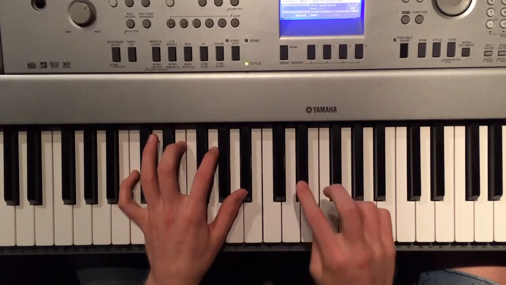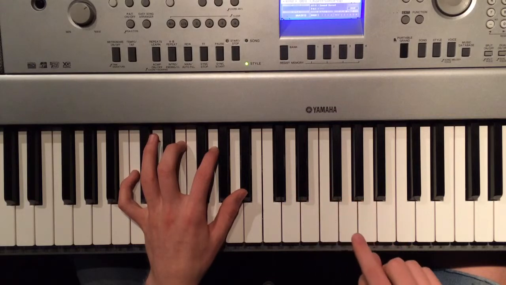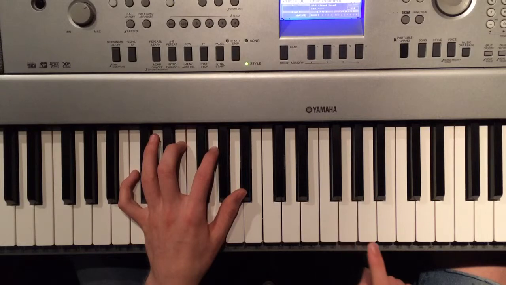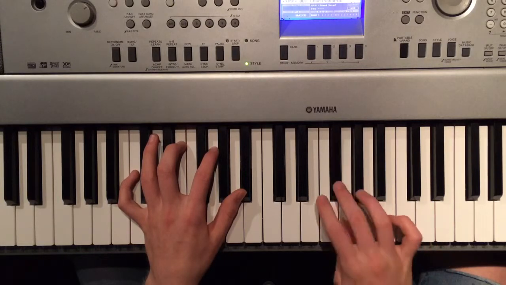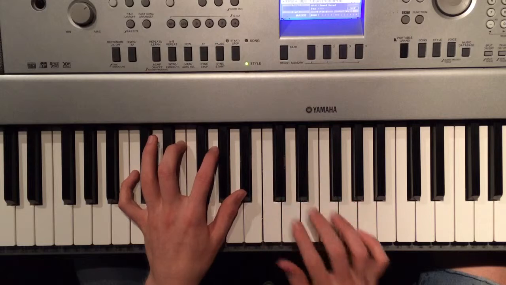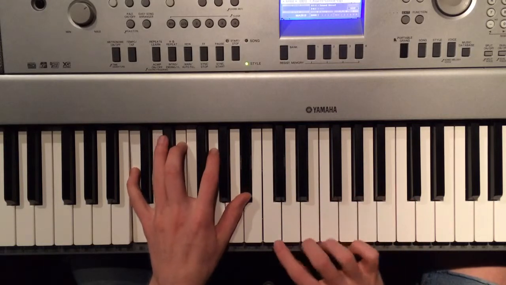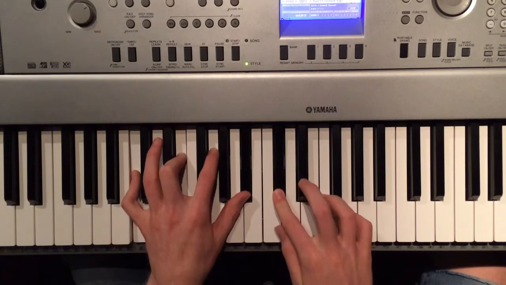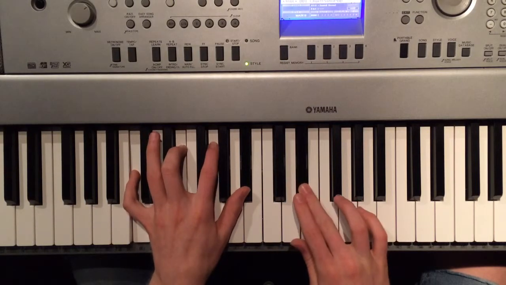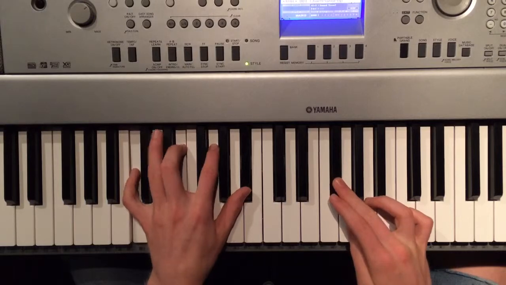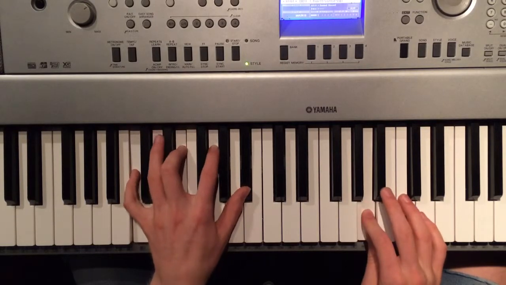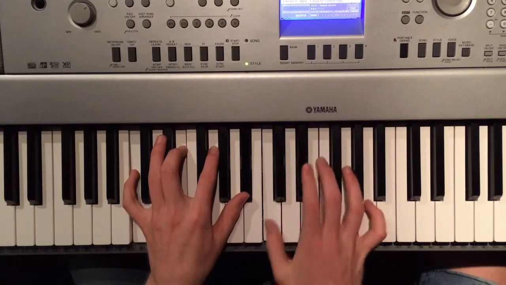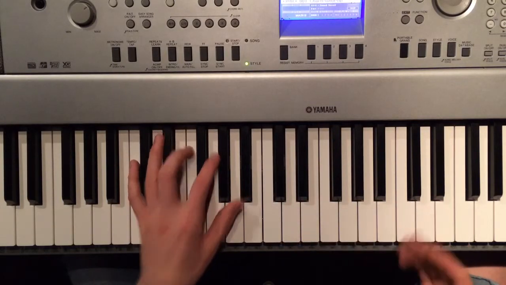So we have 1, 2, 3, 4, 5, 6. So let's see what this is in relation to C7. So this is C 1, flat 9, sharp 9, sharp 11, 5, 13, 1. So yeah, that's another sound you can experiment with.